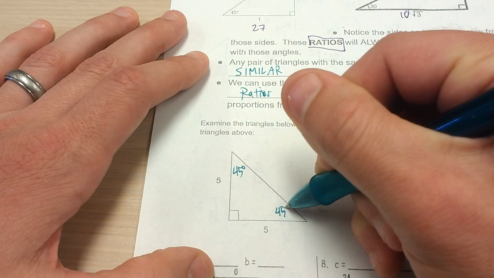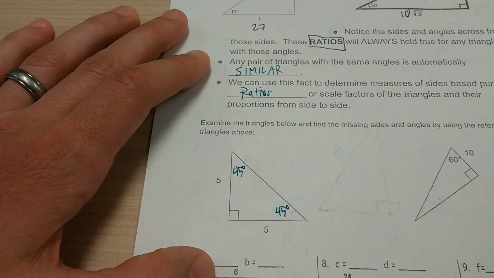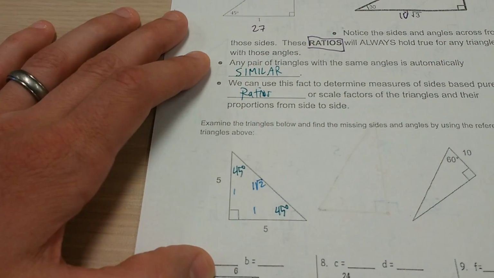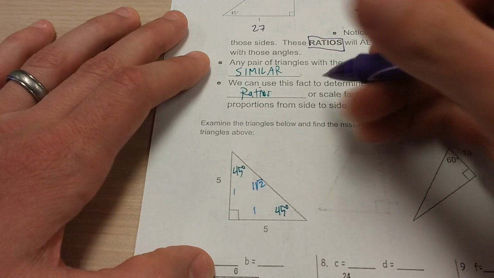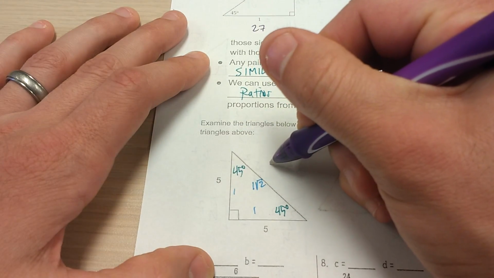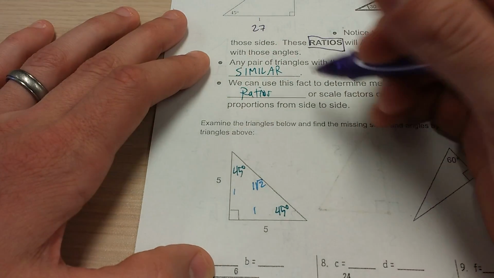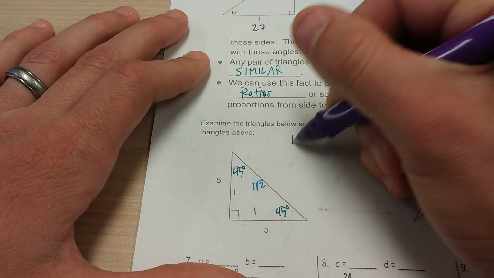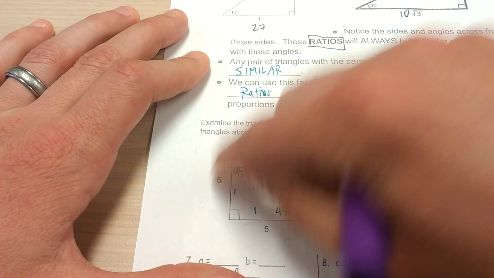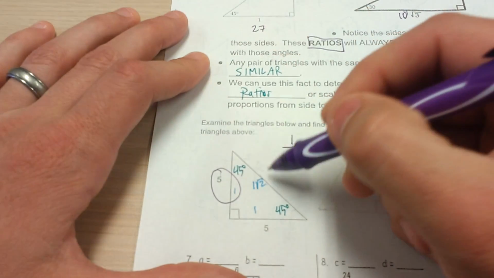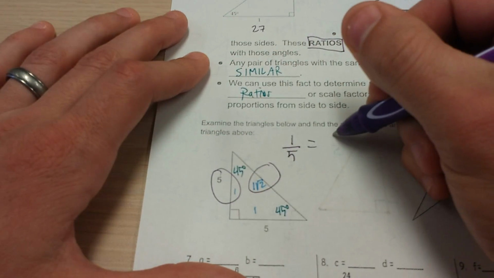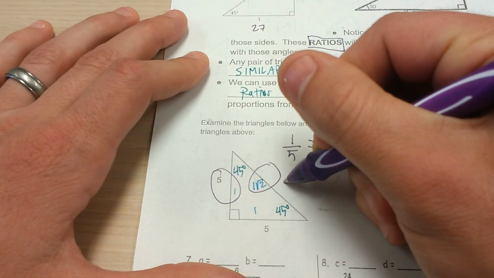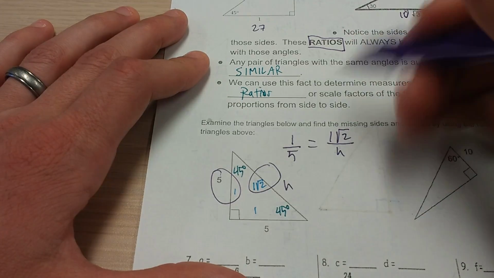It has to be one of the 45, 45, 90. So let me remind you of our trick, 1 to 1 and 1 square root of 2. So what has replaced the 1's here? The 5. So here's what we're going to do. If I don't know this, you can do it with the Pythagorean theorem, but we're going to skip that part. That would be the middle school approach. What we're going to do, we're going to say the 1 compares to the 5. This 1 compares to this 5 the same way that 1 square root of 2 should compare to, let's call it h. Right? Remember, that's a proportion.